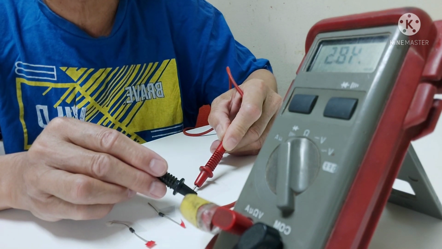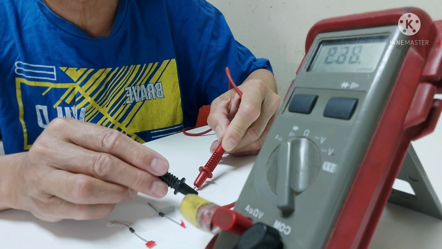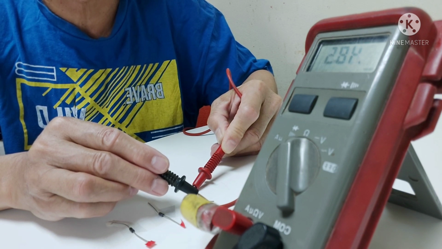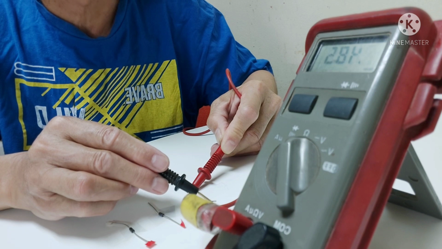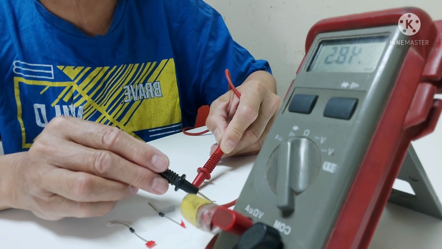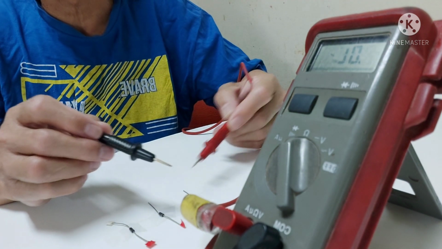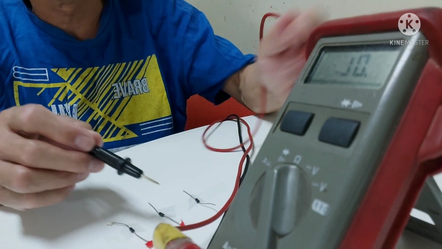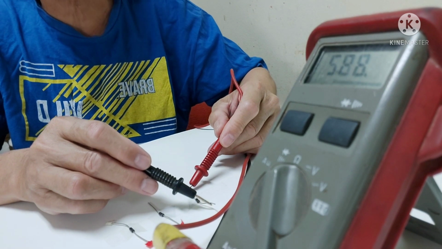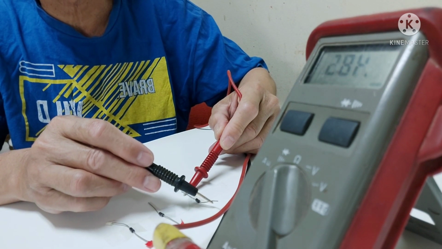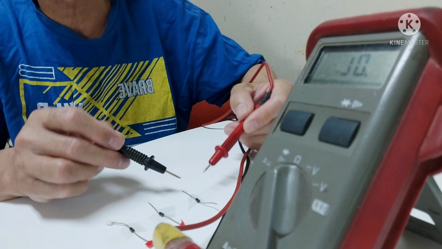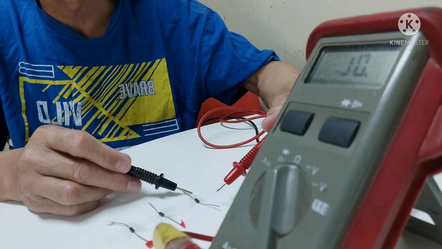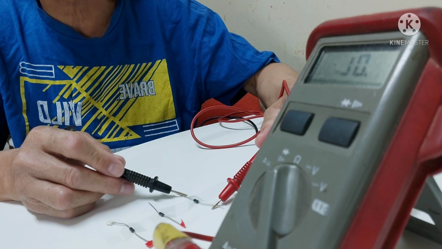This reads 0.482. If we reverse it, in testing, there is no reading.